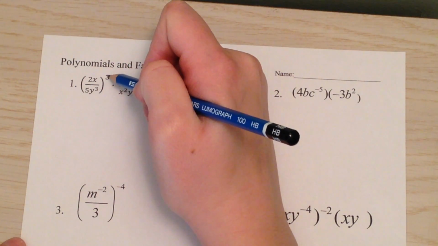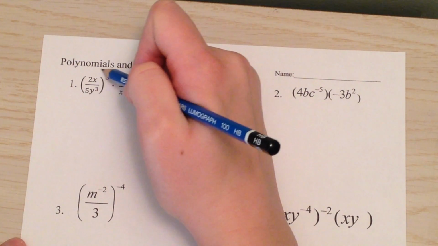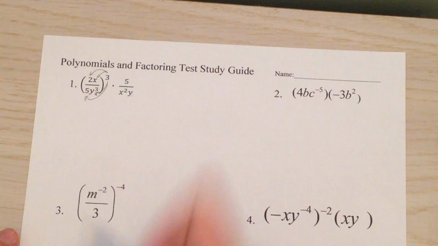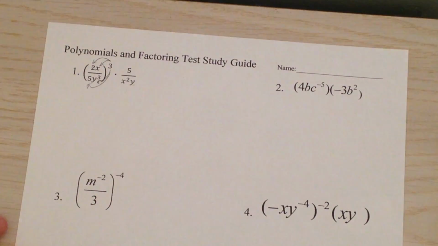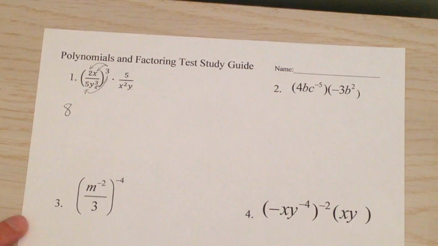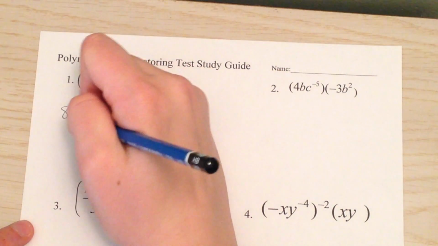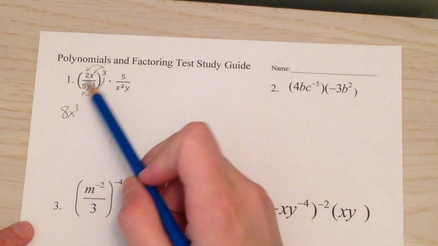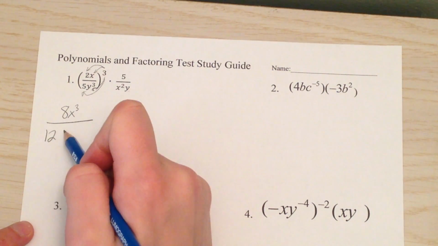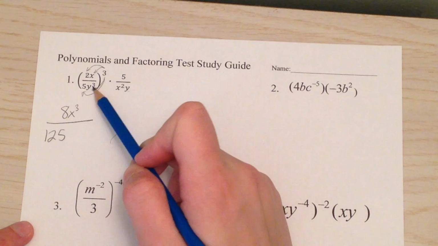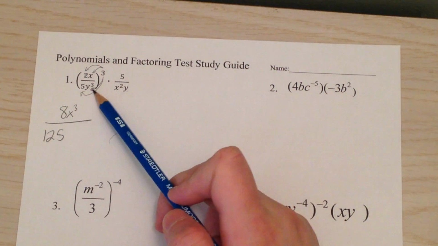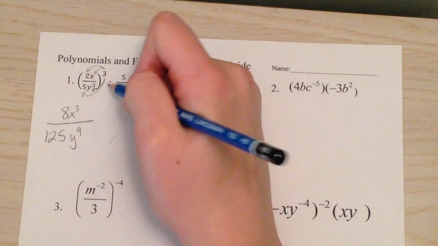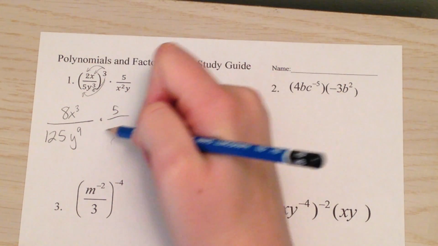So this 3 outside, this cubed, is going to go to everything inside. So to the 2, to the x, to the 5, and to the y cubed. So 2 cubed is where I'm going to start. That's 8. That's 2 times 2 times 2. And then x cubed. Then I have 5 cubed, that is 125. So 5 times 5 times 5. And then y cubed cubed, anytime you have one exponent to another exponent, you're going to multiply those. So that's y to the 9th. Now I'm going to bring down my times 5, x squared y.